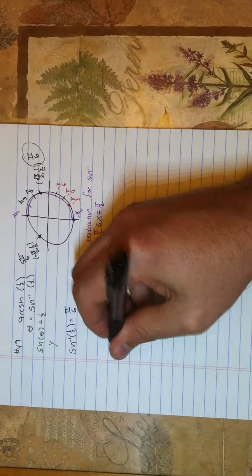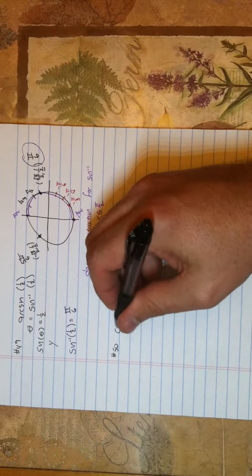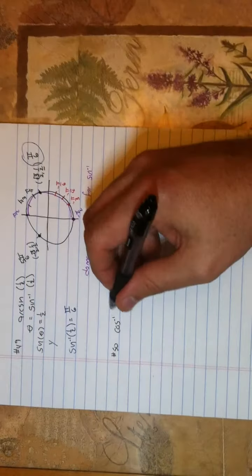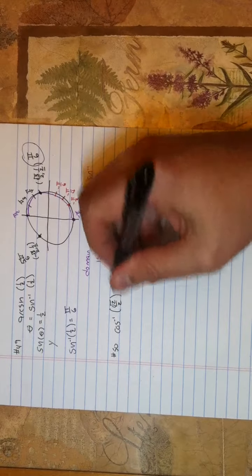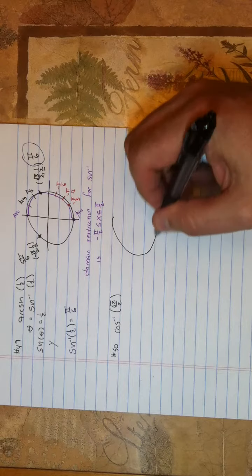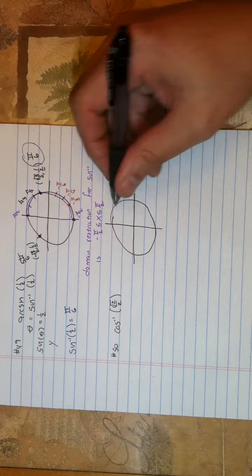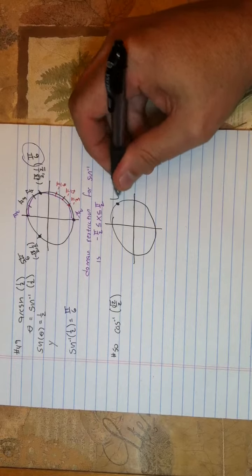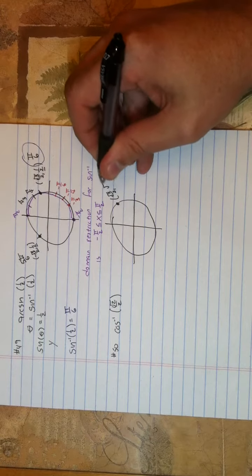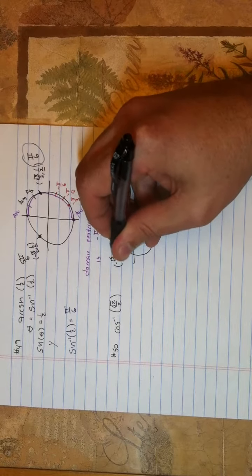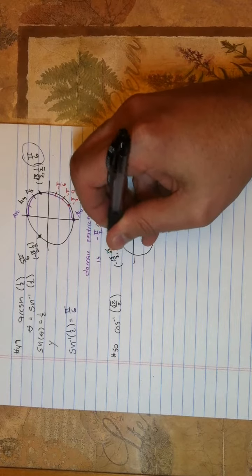So if we look at number 50, then, number 50 asks you for the inverse cosine of square root 2 over 2. So this is just asking us where on the unit circle is the cosine, which is the x-coordinate, equal to square root 2 over 2. So we know our unit circle, so we know this is the point square root 2 over 2, square root 2 over 2. And this is the point negative square root 2 over 2, square root 2 over 2.